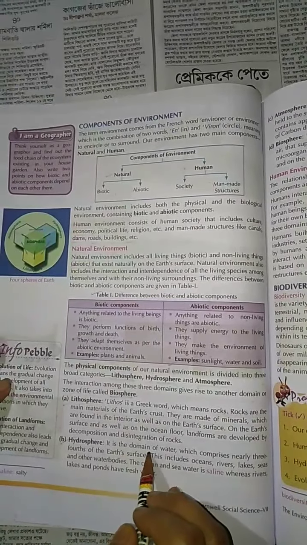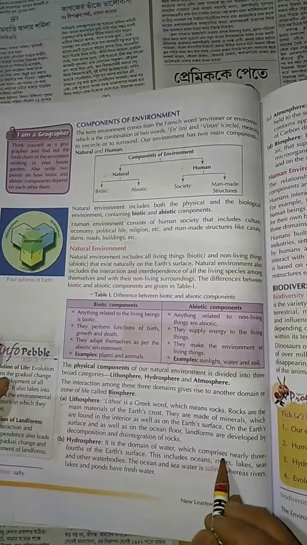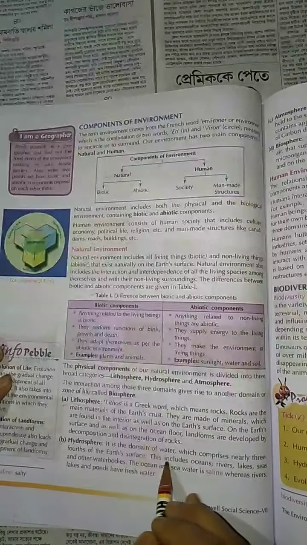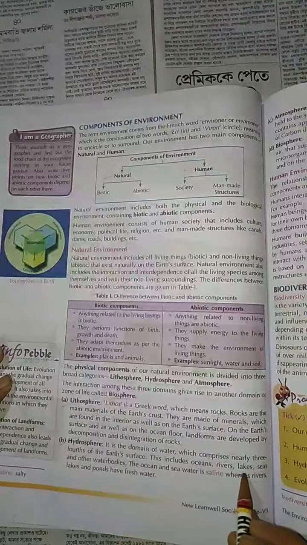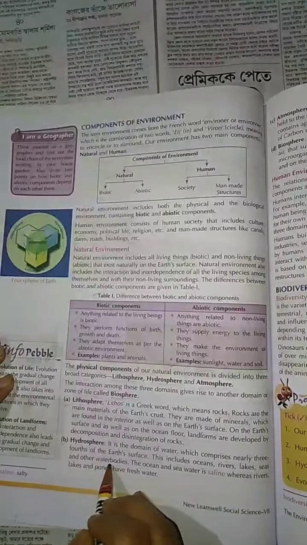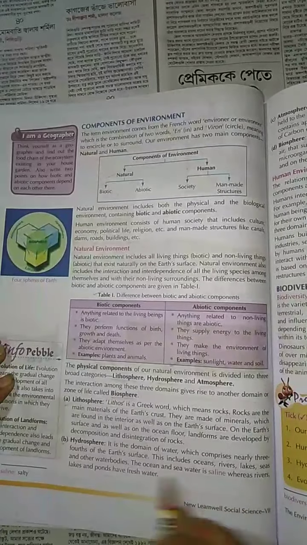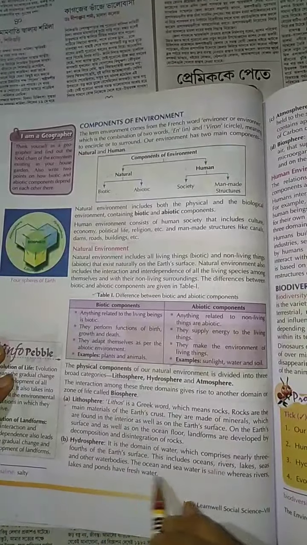And next one is hydrosphere. It is the domain of water which comprises nearly three-fourths of the earth's surface. This includes the oceans, rivers, lakes, seas and other water bodies. The oceans and seas have saline water, whereas rivers, lakes and ponds have fresh water.